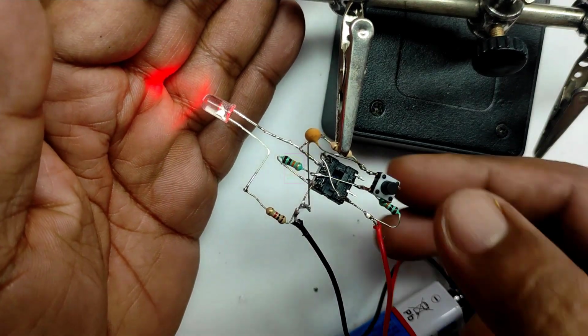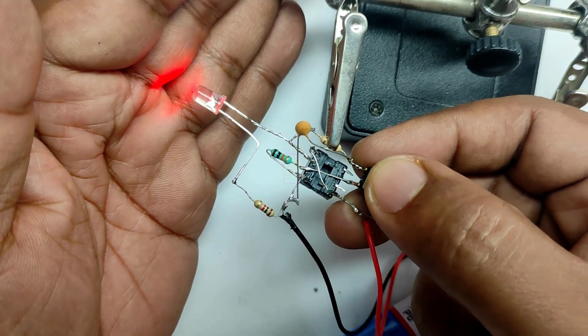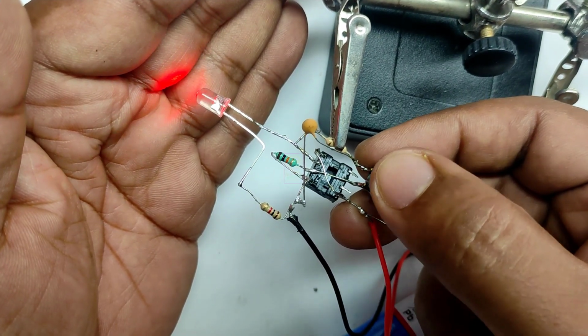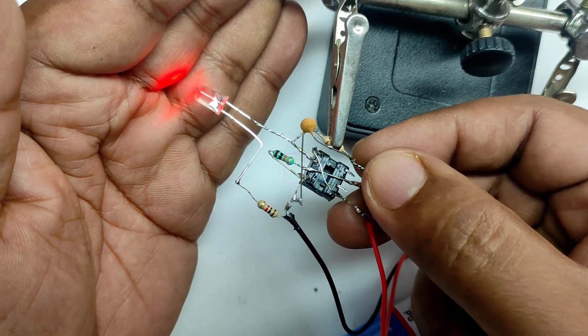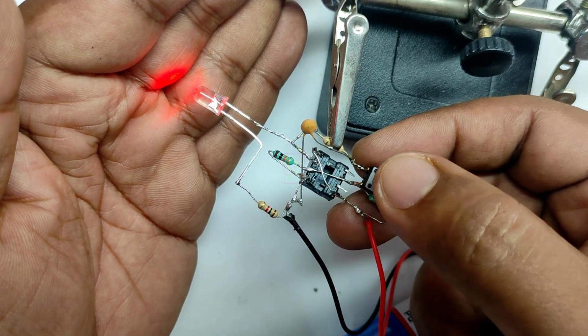Now this is working perfectly fine and no misses. Every trigger is counting towards the output. I believe this video helps to slightly increase your knowledge, and this circuit will help you a lot.